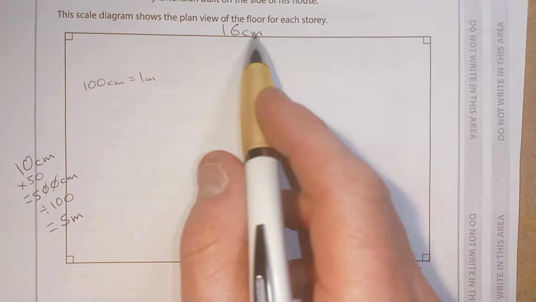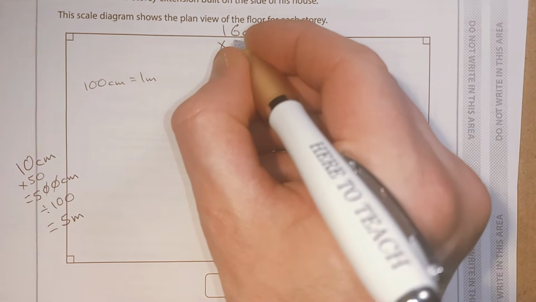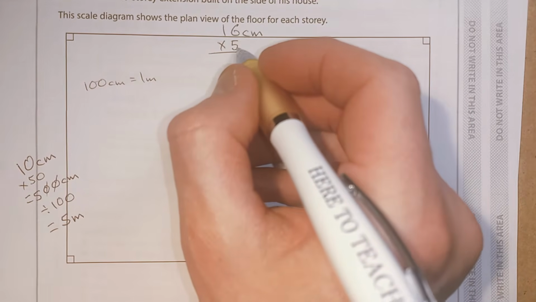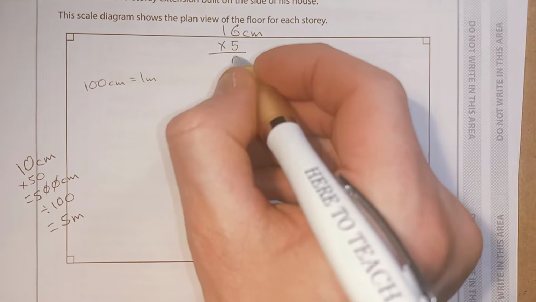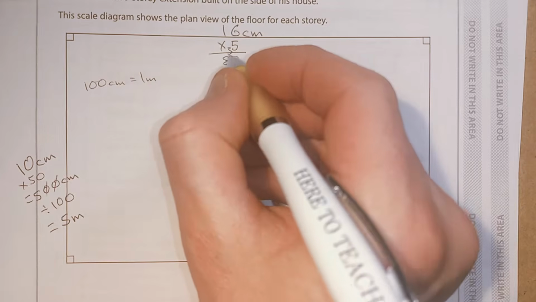So we can do something similar with the measurement up at the top. So remember, we want to multiply it by 50. Well, first I'm just going to multiply it by 5. I'm going to ignore the 0. So 5 times 6 is 30. 1 times 5 is 5, plus 3 is 8.